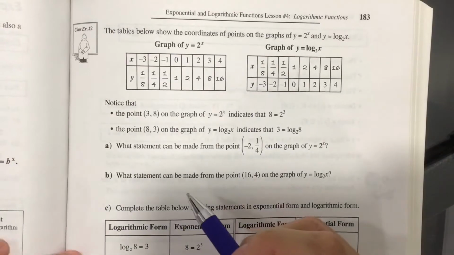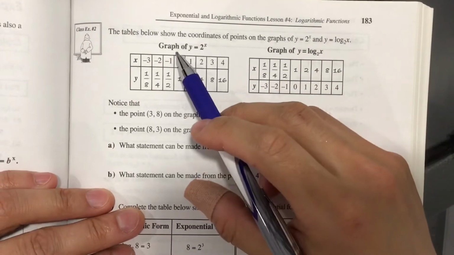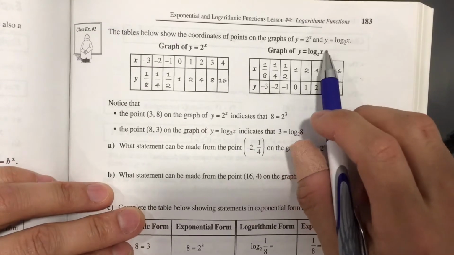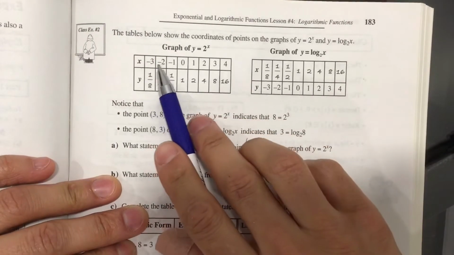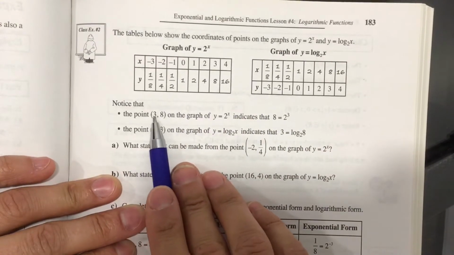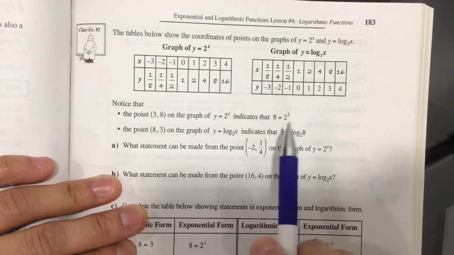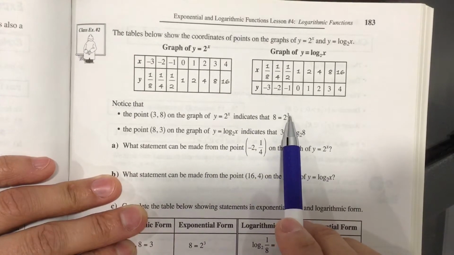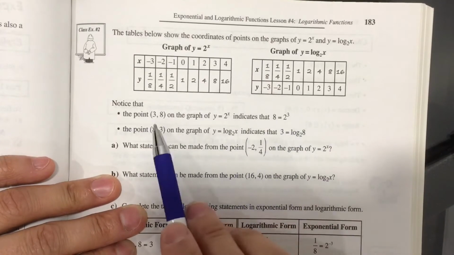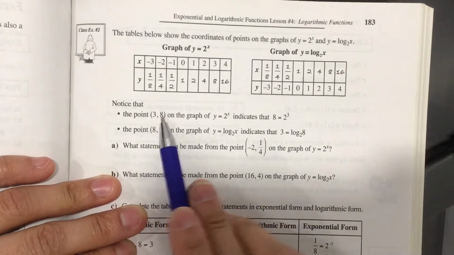Now in class example number 2, we're going to be looking at the tables for our previous graph. So our graph of y is equal to 2 to the power of x, and our graph of y is equal to log base 2 of x. Now, I'll let you take a look at these values here, but notice that the point (3, 8) on the graph of y equals 2 to the power of x indicates that when x is equal to 3 and my base is 2, 2 to the power of 3 is equal to 8. And so our x value being 3 is going to correspond to the y value 8.